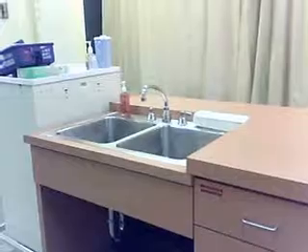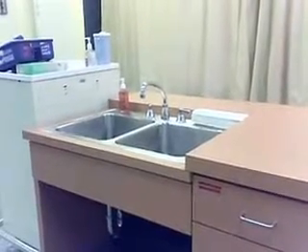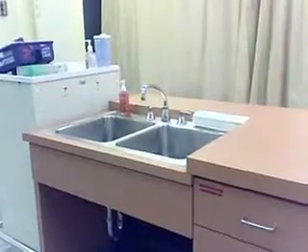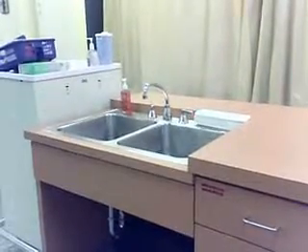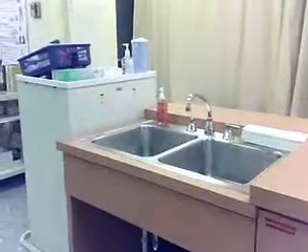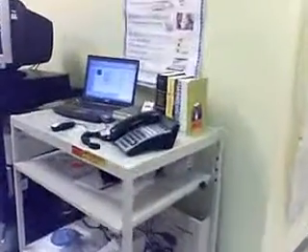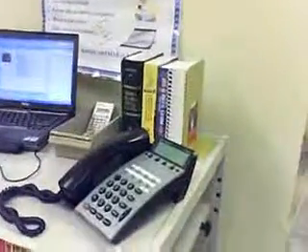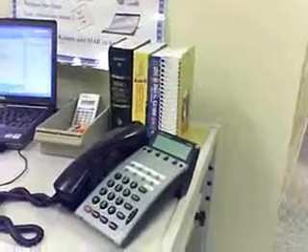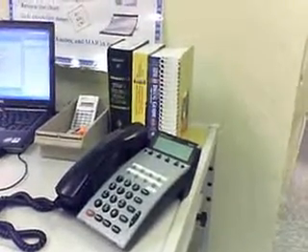As you enter, you will notice the sink where hand washing can be performed. The patient area will also have a pump-type hand sanitizer available for your use. The nursing station area is immediately to your left. You can use the phone to call the doctor, pharmacy, your charge nurse, or anyone else.